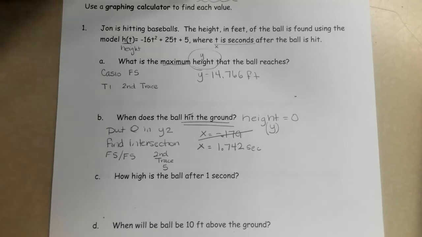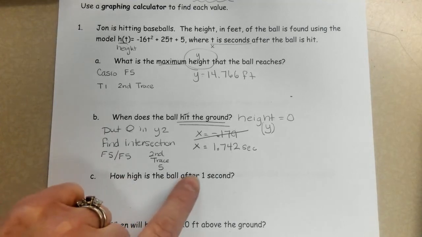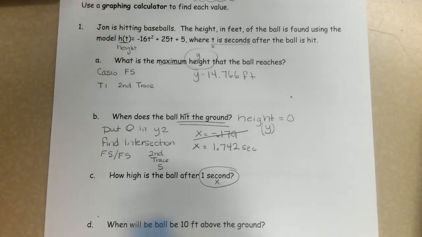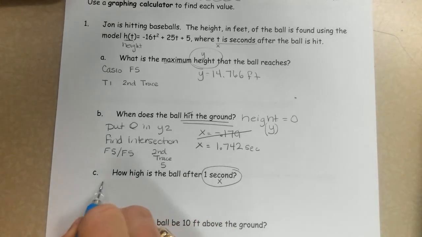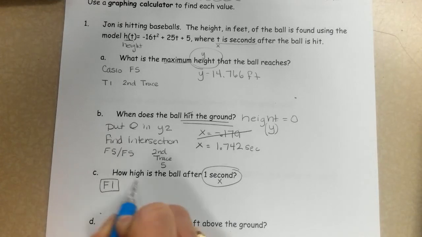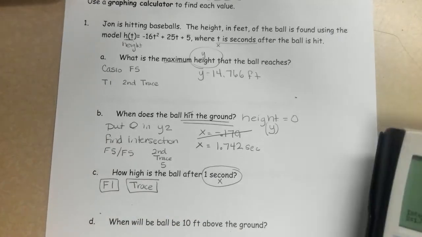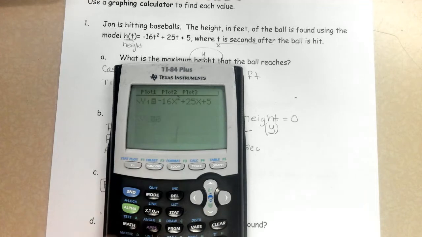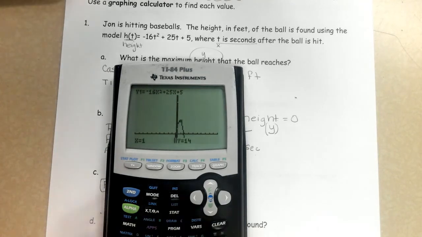Okay, third question. What if I ask you a specific x value? Find the height of the ball after 1 second. Seconds is x's. So if I need to put an x value into my equation, then I'm going to put this x value in the same way I always put in x values, with F1 on my Casio or trace on my TI. I'm going to go back to y equals and clear out that 0, and then graph. Trace 1 second, enter, 14 feet.